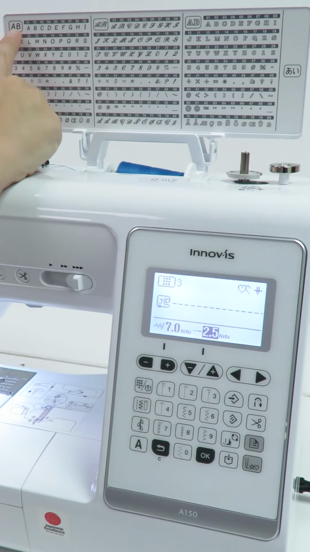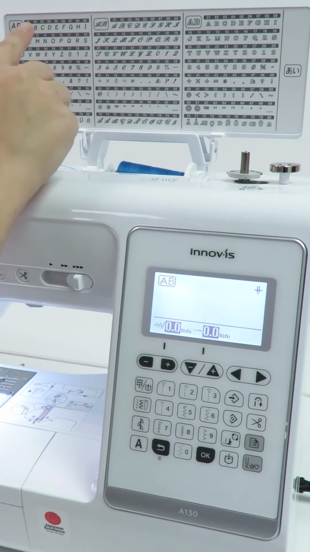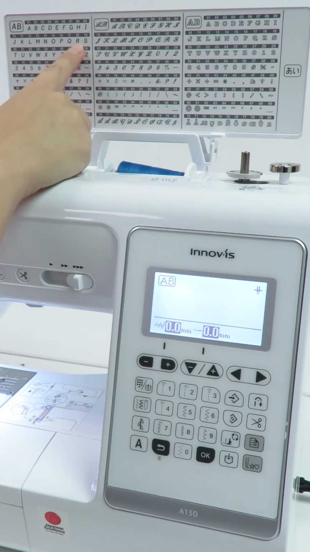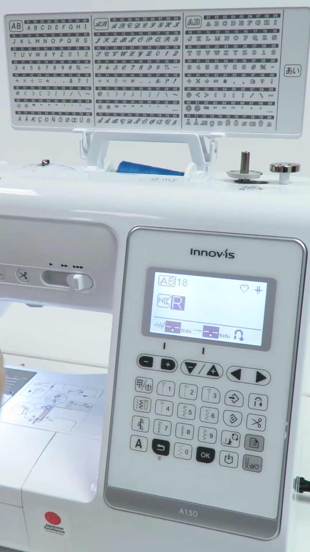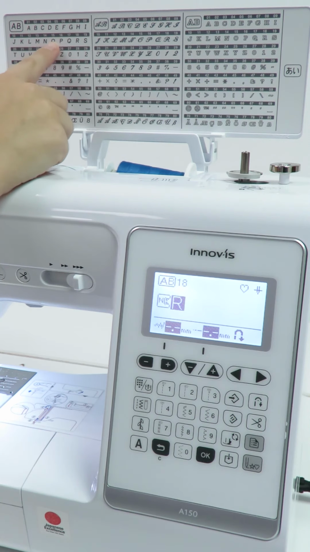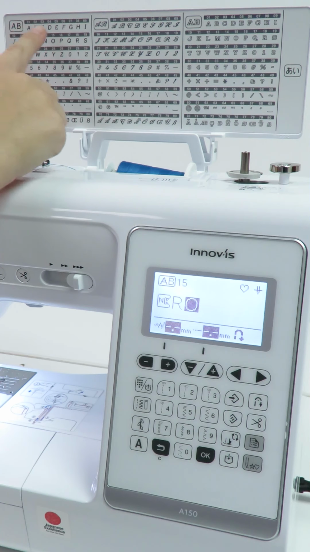To select the Gothic character stitch, press the character stitch key once on the operational panel. Continue to search for the letter on the pattern plate and find the corresponding code. Enter the letter code into the operational panel using the numeric keys. Continue to enter the corresponding letter code until you have the word, sentence, or phrase you wish to write.